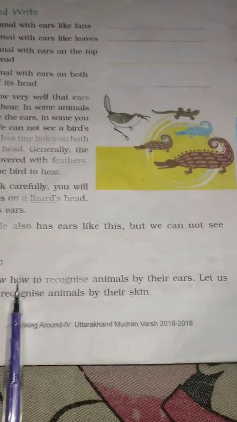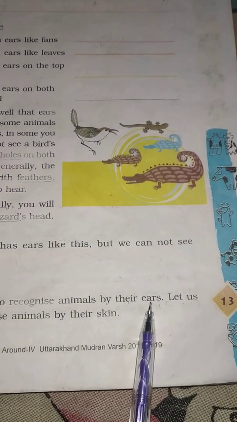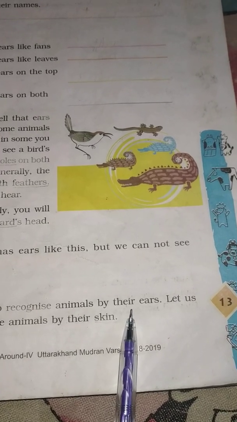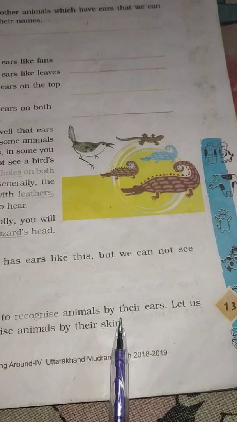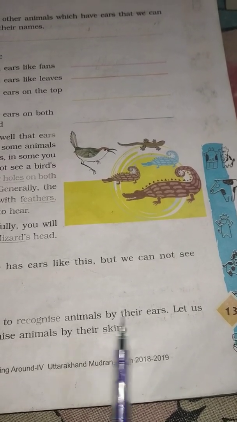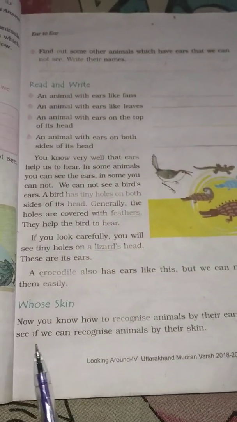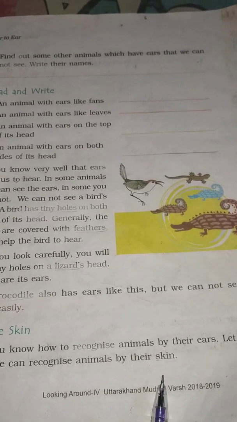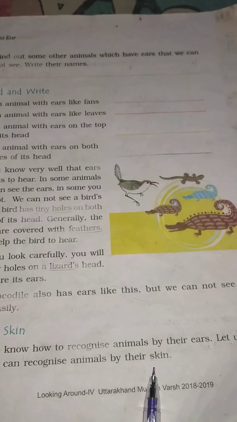Now you know how to recognize animals by their ears. In the previous video, we discussed how we can recognize animals by their ear types. Let us see if we can recognize animals by their skin. In this topic we will discuss animals, their skin and their patterns.